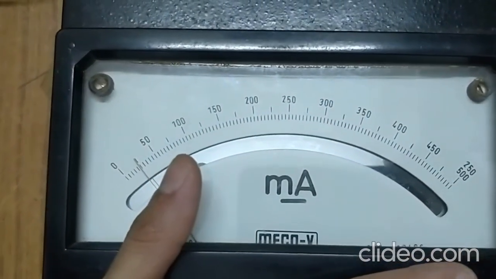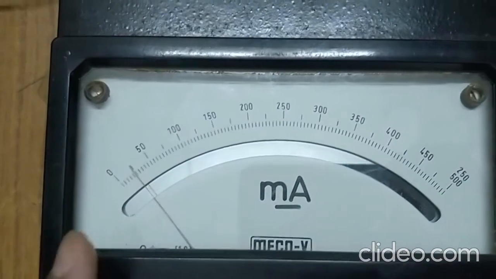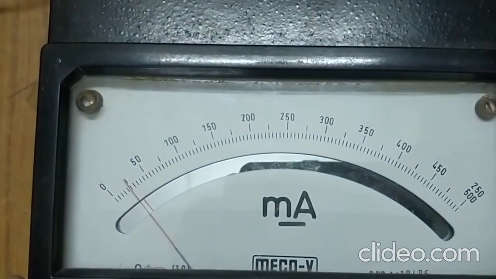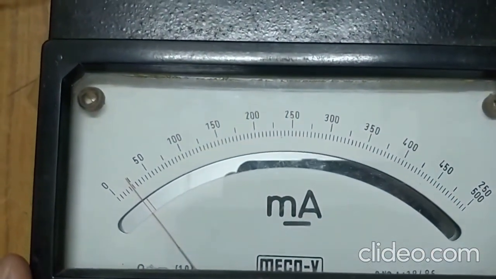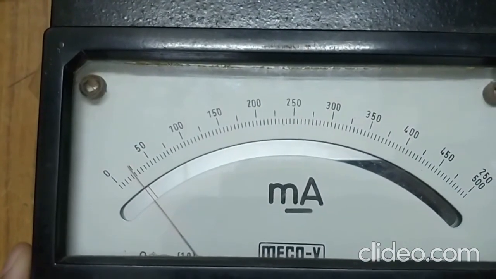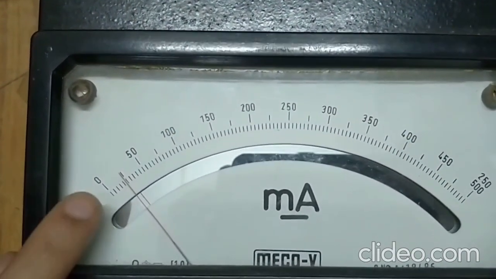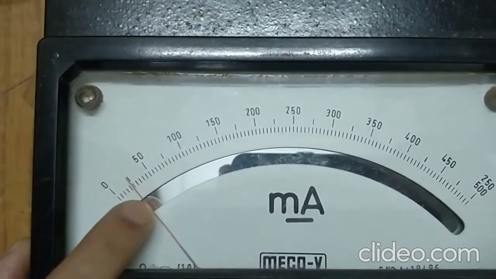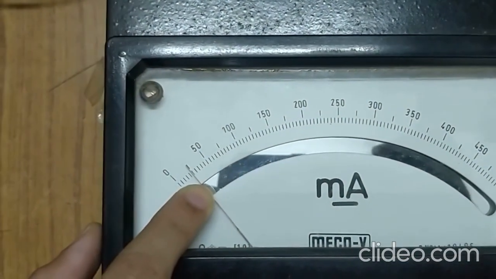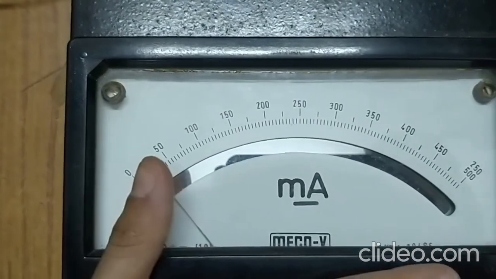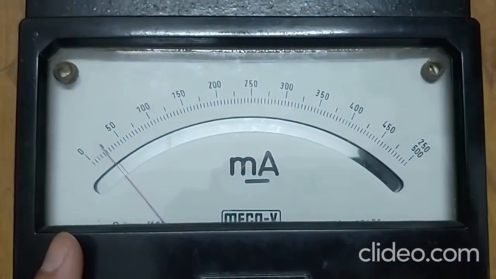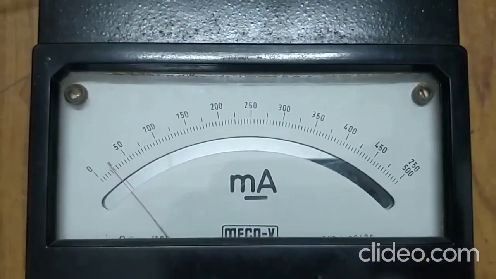So the current is 150 minus 120 milliampere, which is 30 milliampere according to the superposition theorem, and we are getting a reading of 25 milliampere here. So it is almost close. Thus we are able to verify the superposition theorem using this experiment.